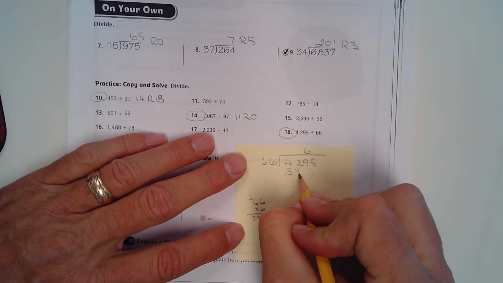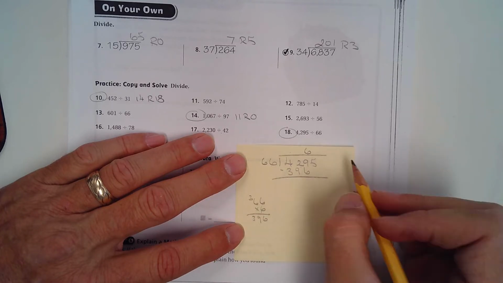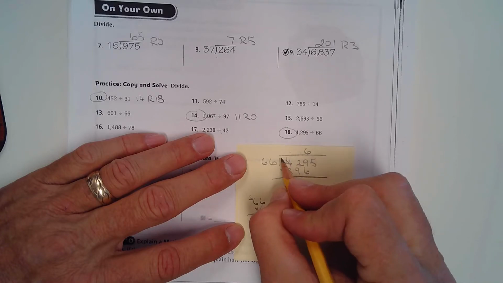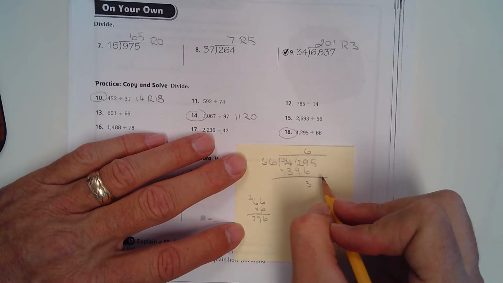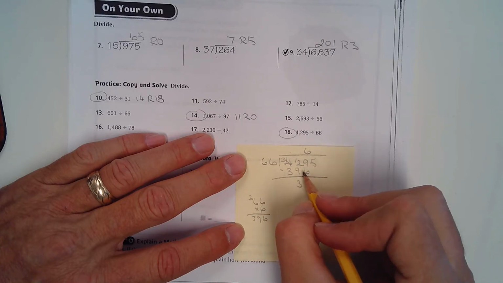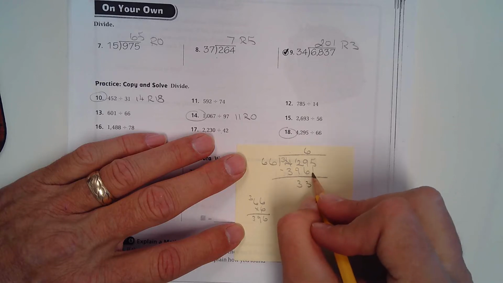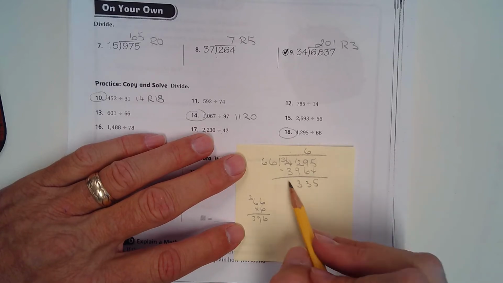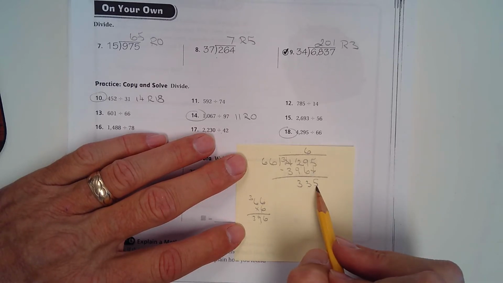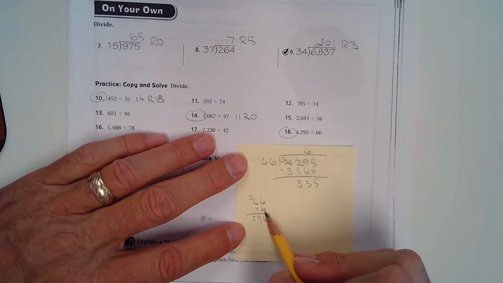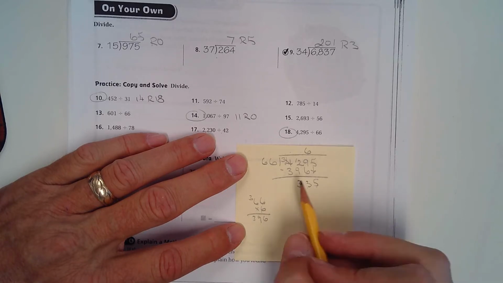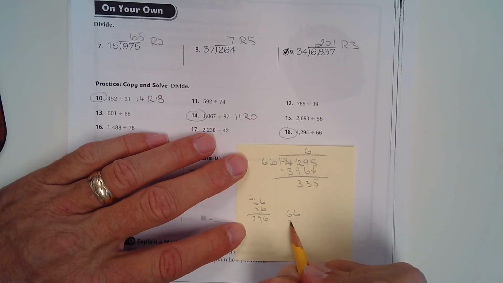396. And I'm subtracting that. 6 from 9 is 3. 9 from 2, that won't work. We have to borrow. That becomes a 3. That becomes a 12. And 9 from 12, 3 left over. And then we'd bring down the 5. So 66 into 335. Well, look over here. 6 times 66 was 396. 396 is more than 395, so let's try 66 times 5.